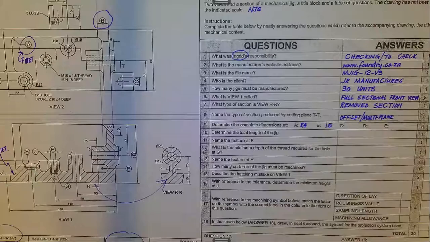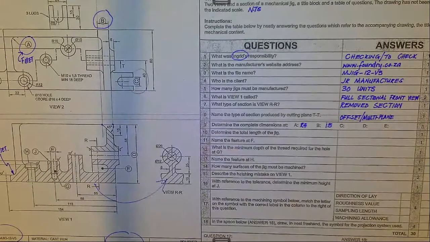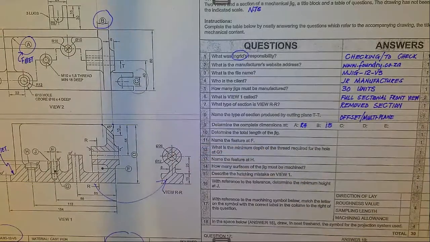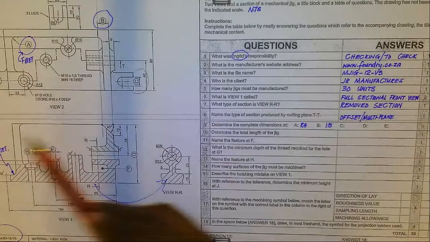Right, B is equal to 15. Then we also have C. C is here. That's our C. From here to there, we need this distance. We are not given that distance here.